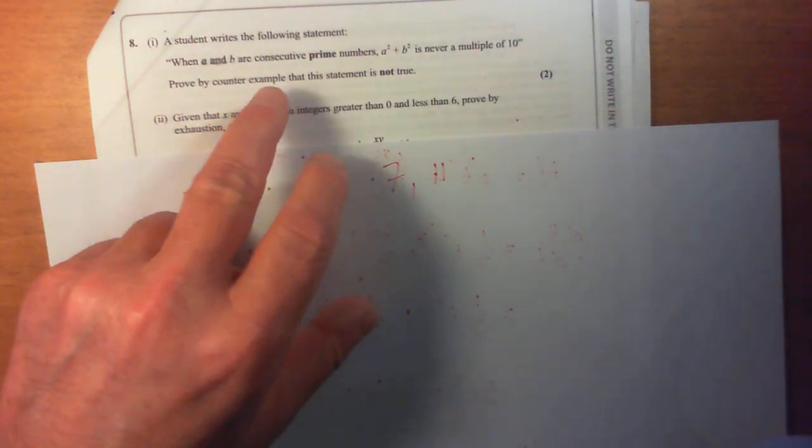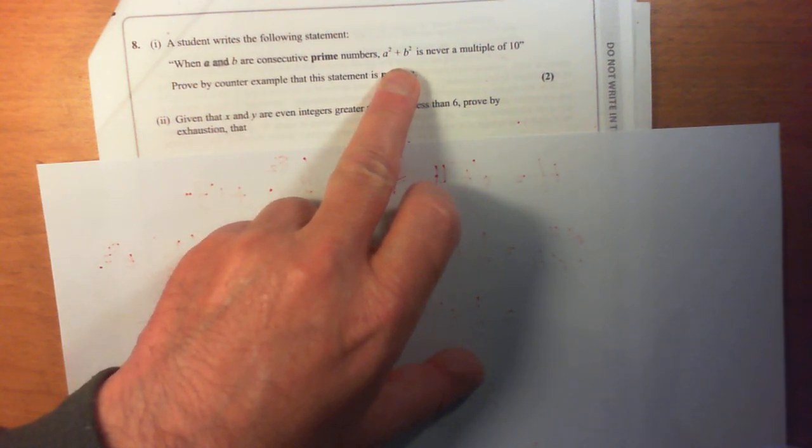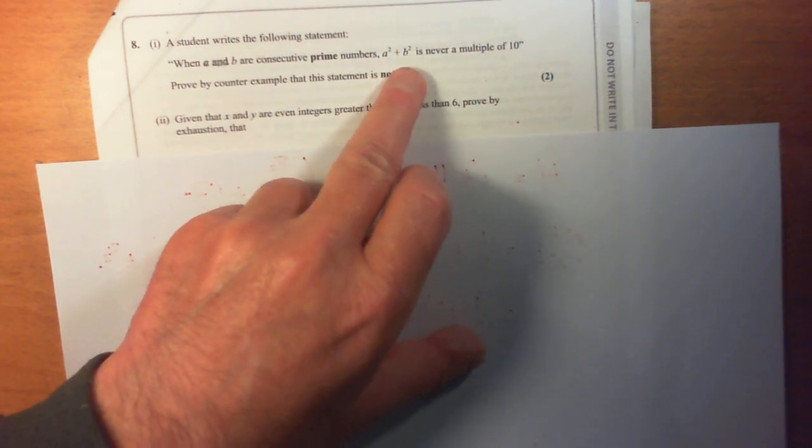There's quite a few errors on this, technically speaking, but I think a lot of people just misunderstood the question. They come up with two prime numbers in here, which will produce a number which is not divisible by 10, and then somehow they took that as a counterexample. They just appeared not to have read the question properly. You need to produce two consecutive prime numbers such that when they go in there, they produce a number which is a multiple of 10, thereby counteracting this statement.